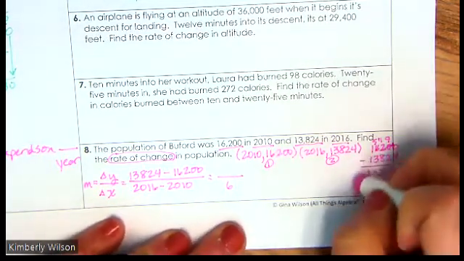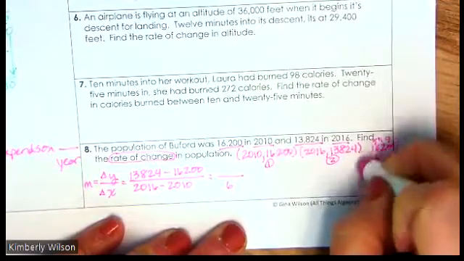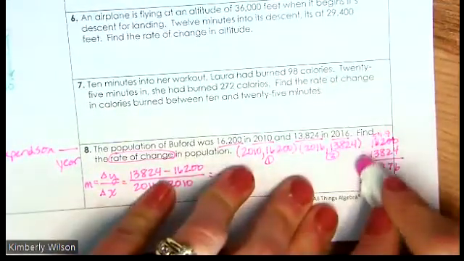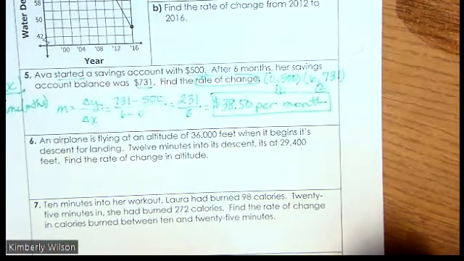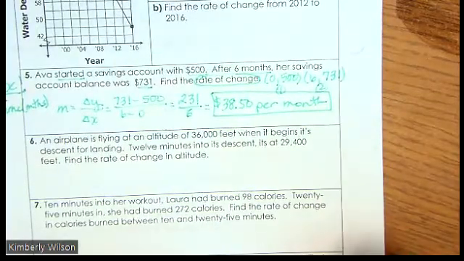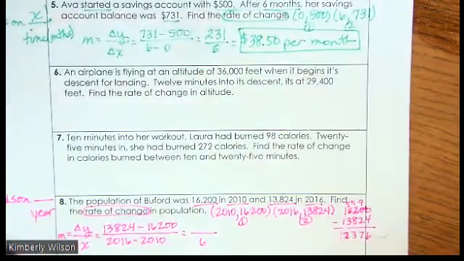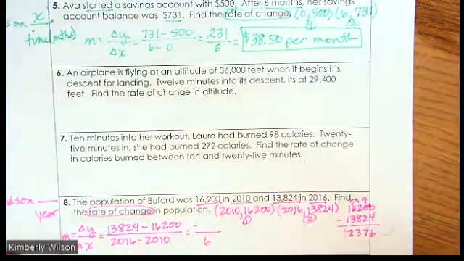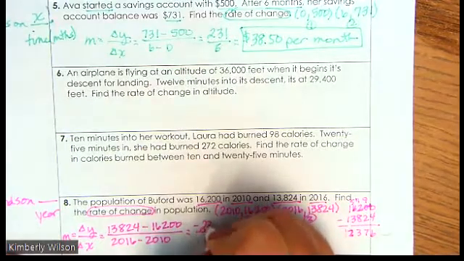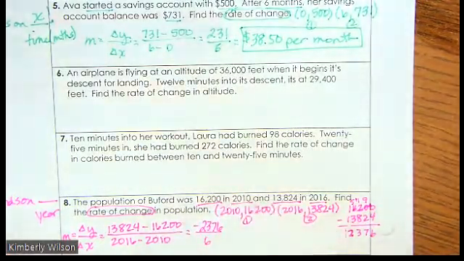And then that's 0. That's a 2. Okay, so we end up with negative 2376.